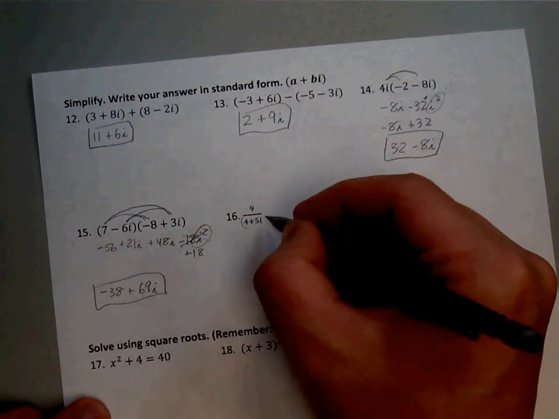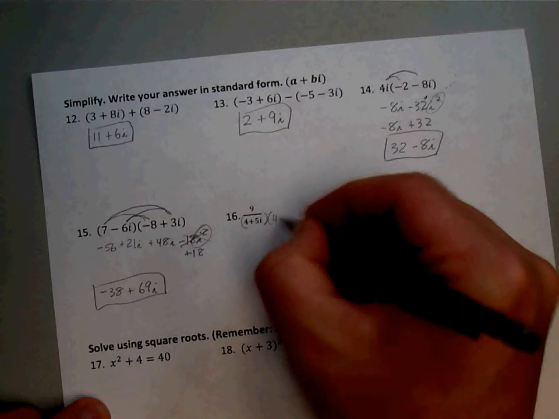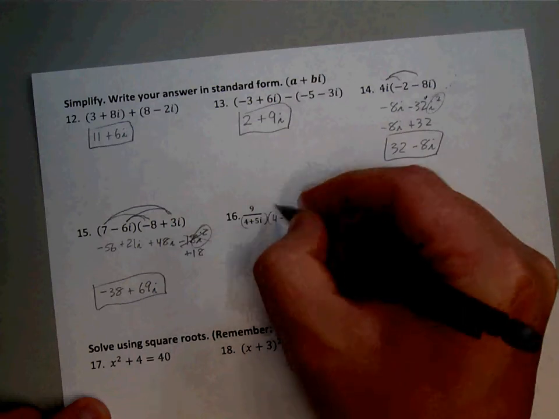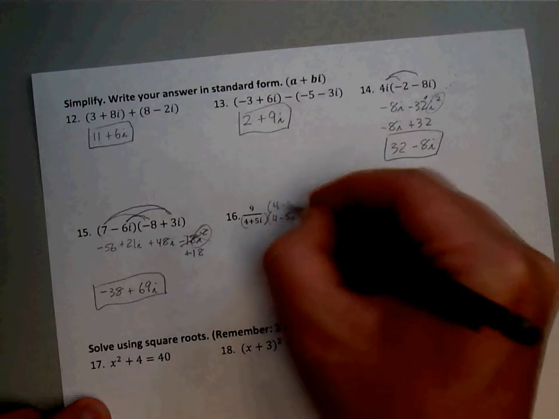Number 16, I've got to multiply by the conjugate, the 4 minus 5i. Do it to the top and the bottom.